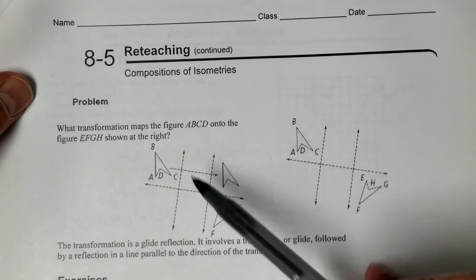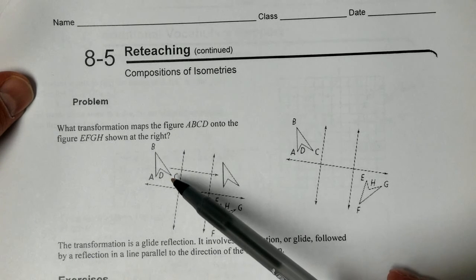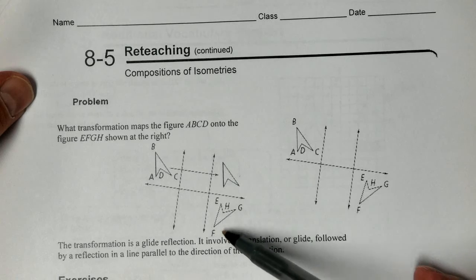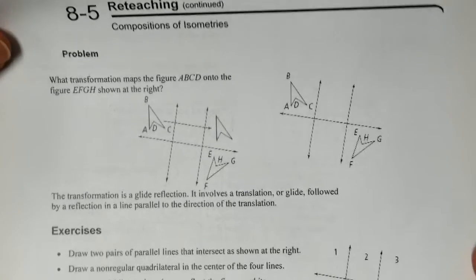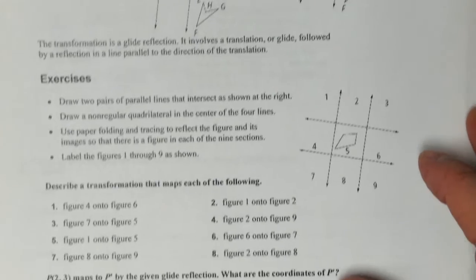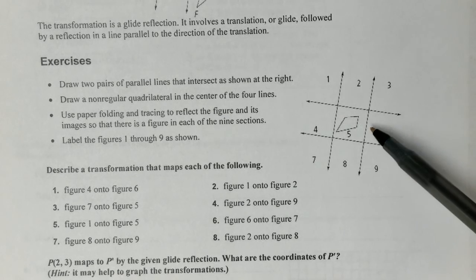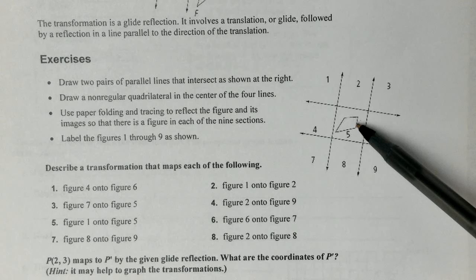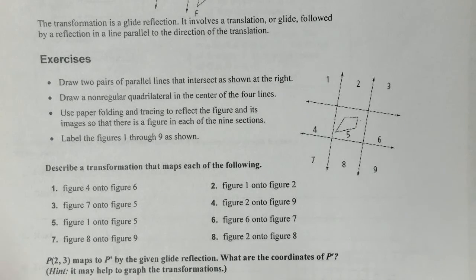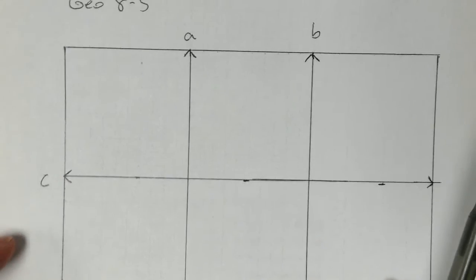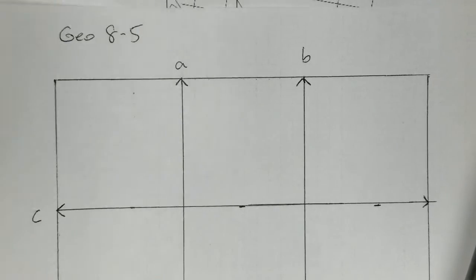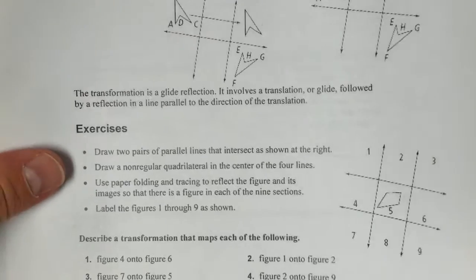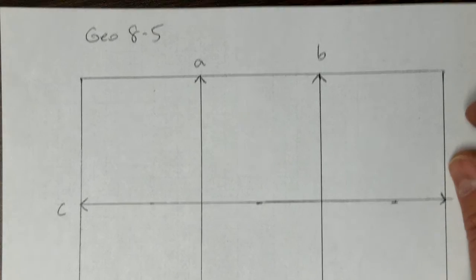And here's an example where they're moving it and flipping, so that's a glide reflection. What we're going to do now is instead of using this figure, we're going to use paper clips, and this is where you're going to use this paper. We're going to follow those instructions by going 4 onto 6, but we're going to use paper clips.